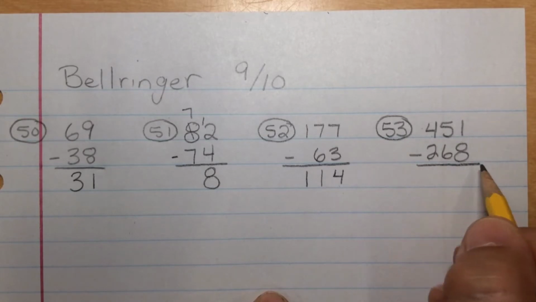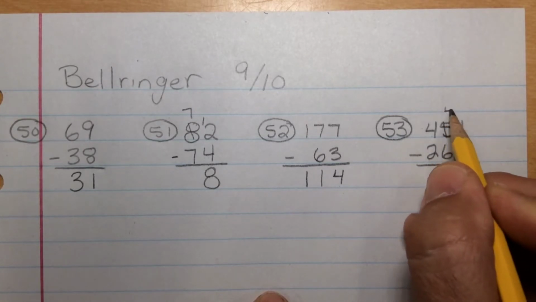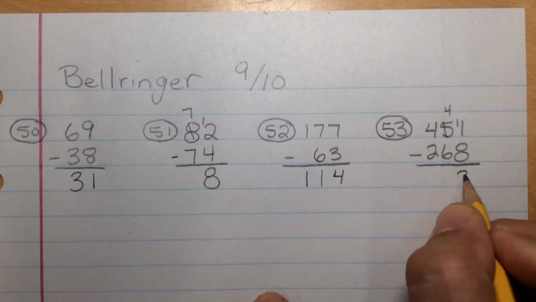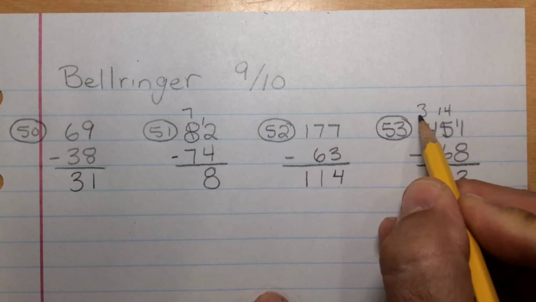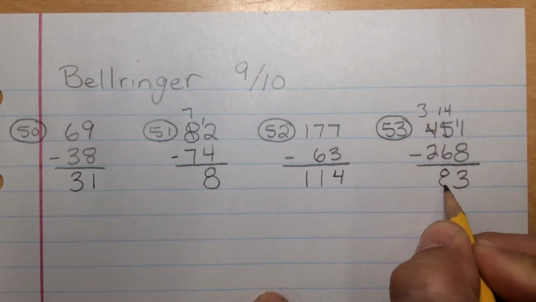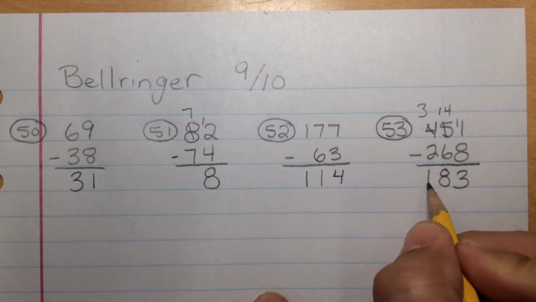451 minus 268, I do have to borrow again here. 11 minus 8 is 3. 4 minus 6, can't do that one either, so I borrow again. 14 minus 6 is 8. And 3 minus 2 is 1.